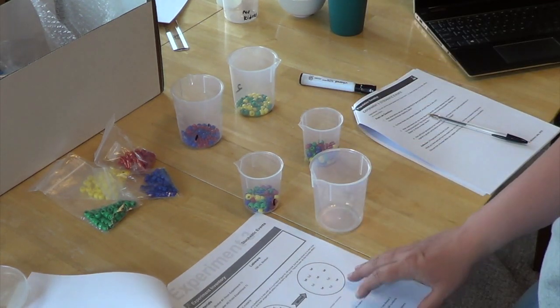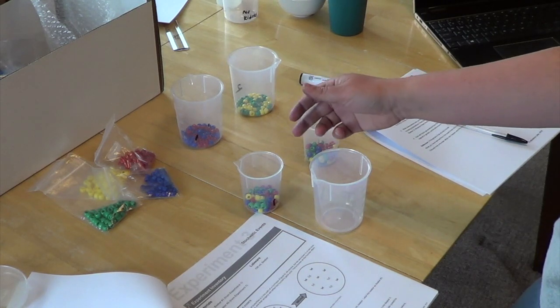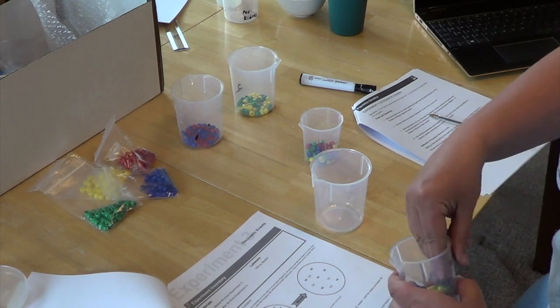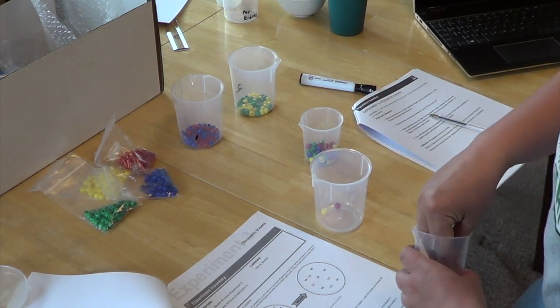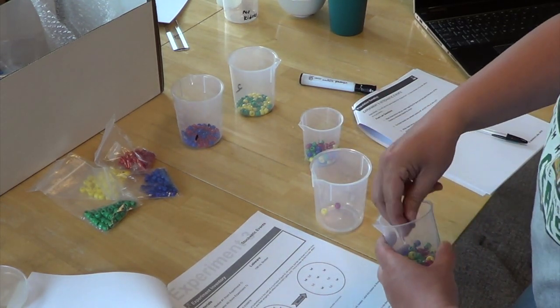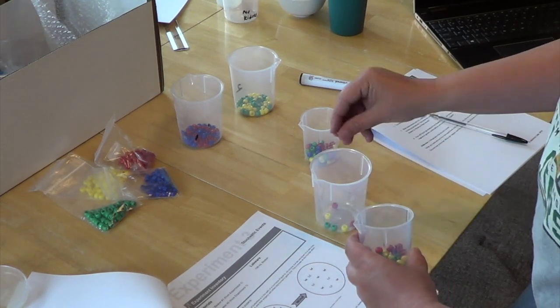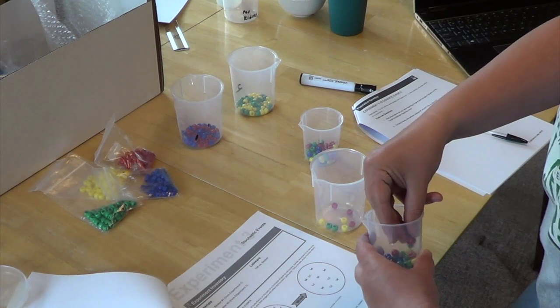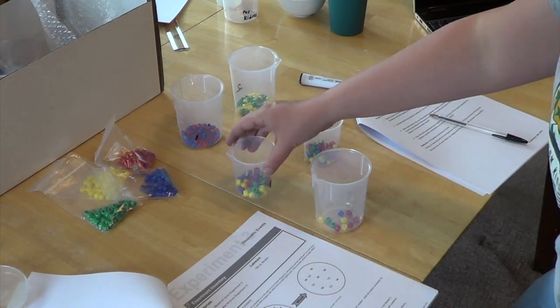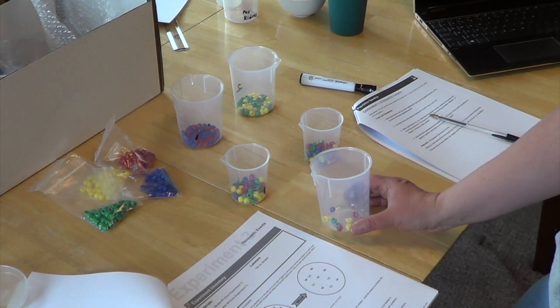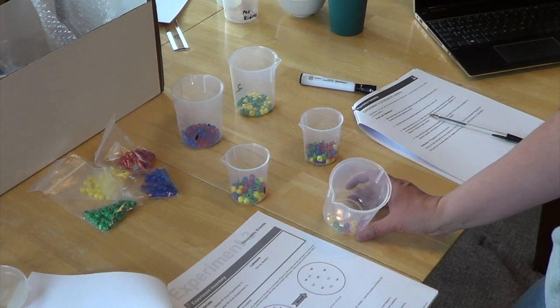If you look at your instructions, it says randomly select 10 beads from beaker 1 and place them in an unused beaker. So I'm just going to randomly select 10. Okay, so what I ended up with is 2 greens, 3 yellows, 4 reds, and 1 blue.